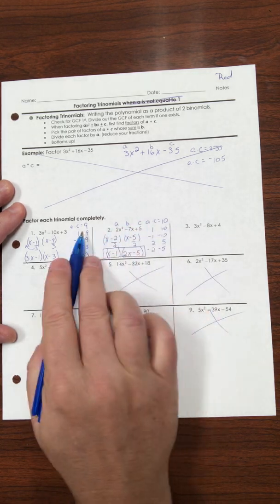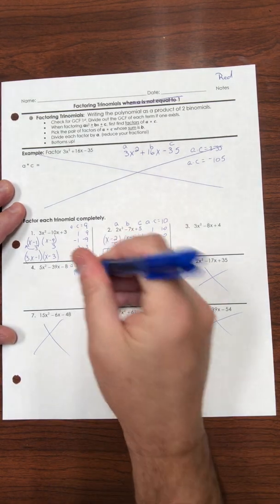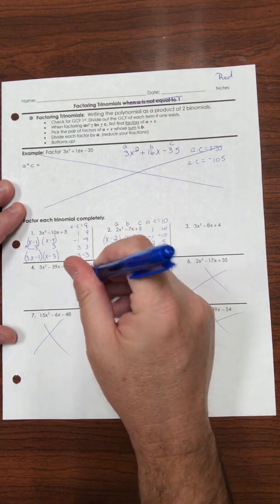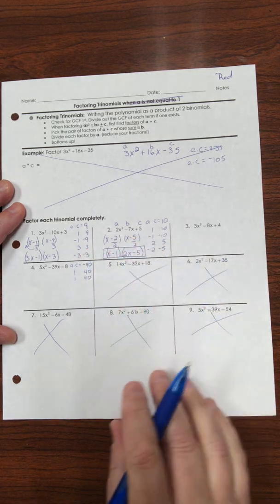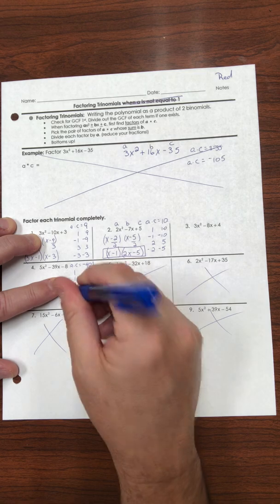So remember, these were positive. This one's negative. So we're going to do something a little different, but we're still going to start off by just listing my factors twice, okay? 2 goes into it, so I'm going to put 2 and 20.